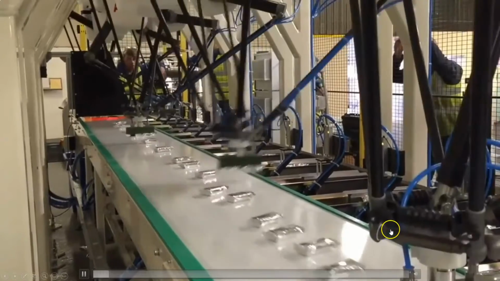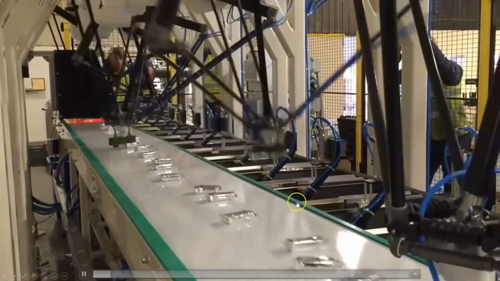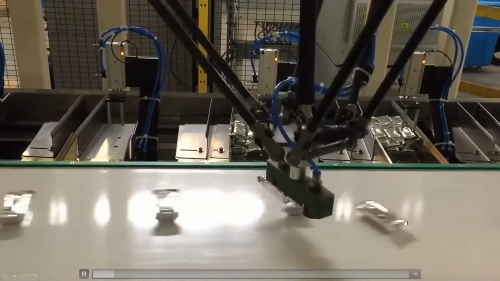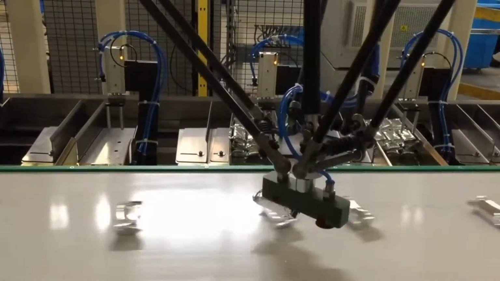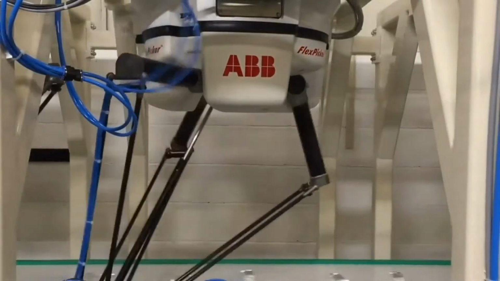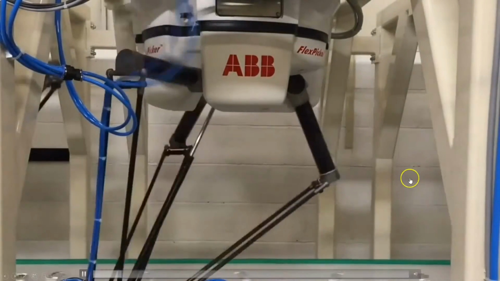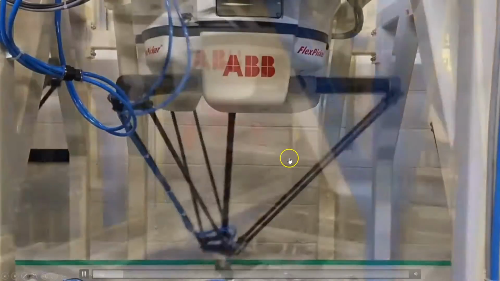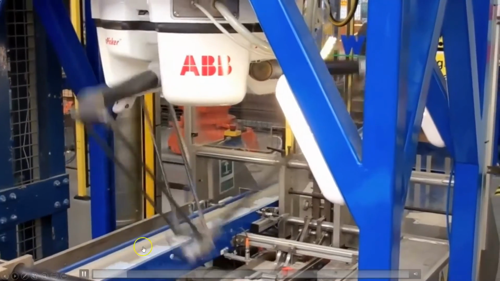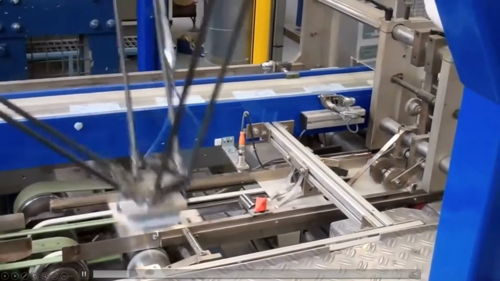So they're identifying parts and putting them in different areas. I'm not quite sure what the criteria is that it's looking for. All right, so those are neat devices, neat robots. All right, so let's move on to the next one here.